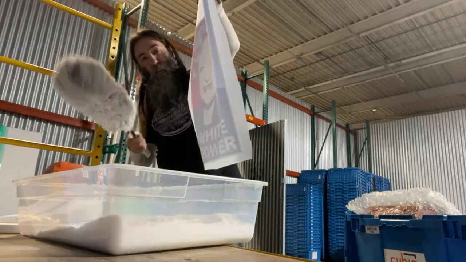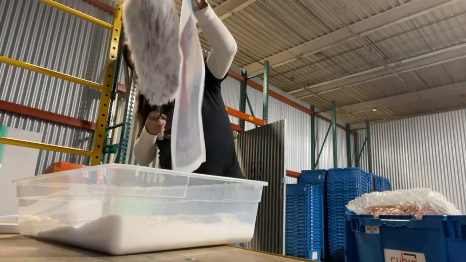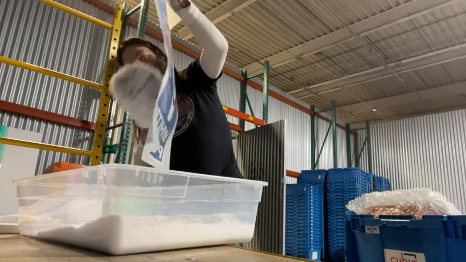What I do is take my feather duster and give this thing a good dust.